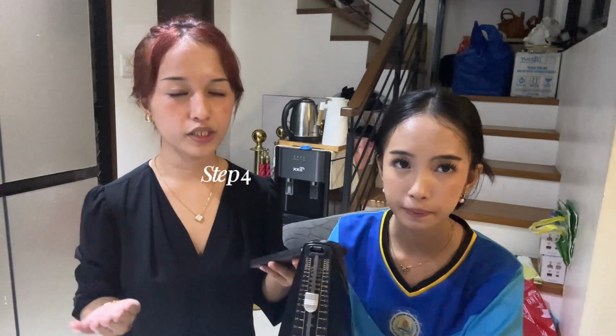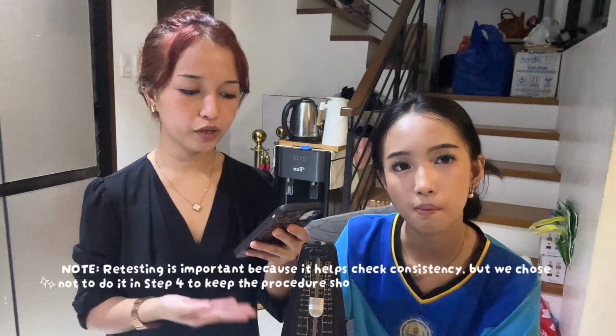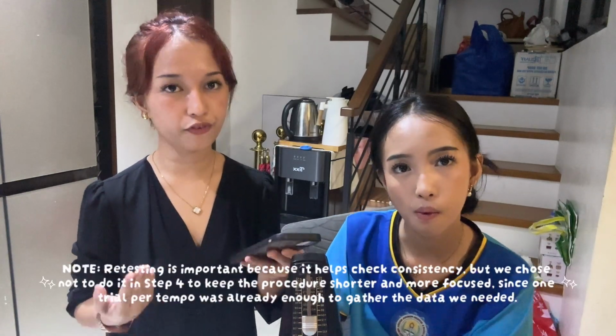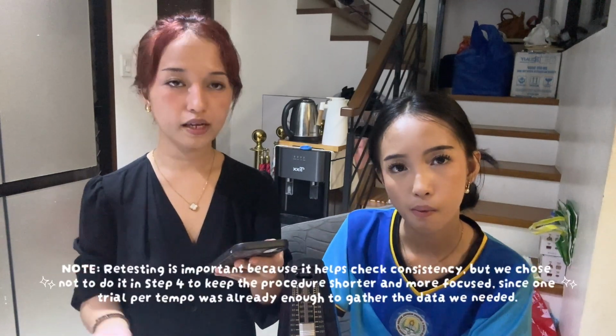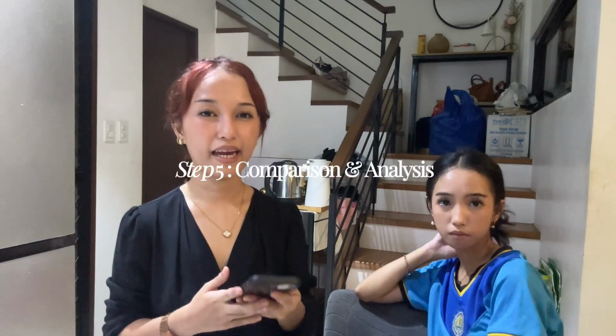So now that we have completed the 3 different tempos, which are 80, 90, and 100 BPM, this next stage is completely optional. You can give person A second tries for consistency, or repeat the whole process to show consistencies in her results. So the last step of the rhythm imitation test, I will now be interpreting and analyzing person A's result from the overall test.